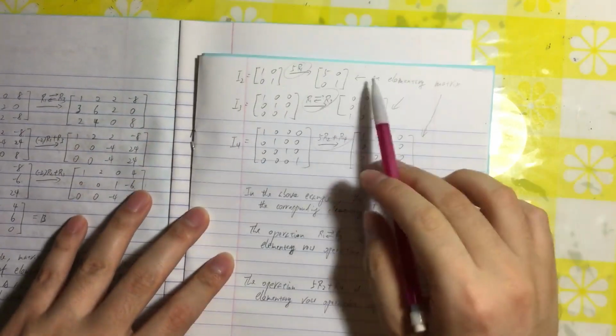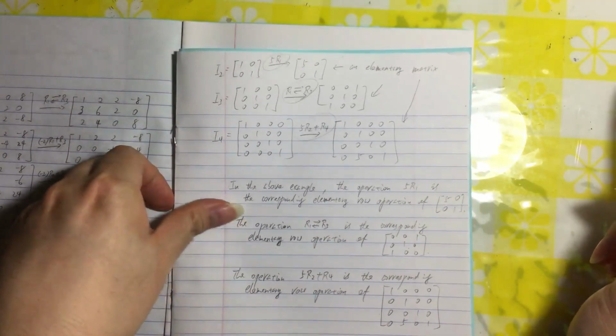Those are some examples of elementary matrices.